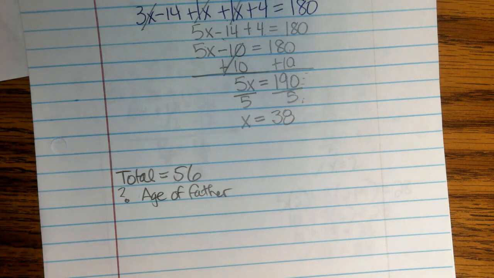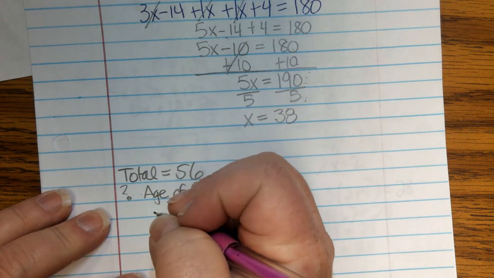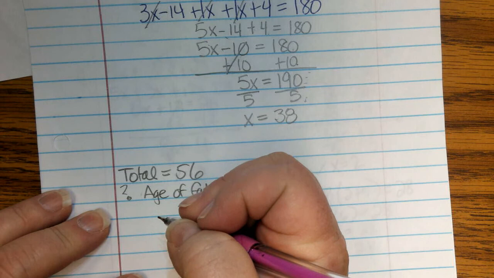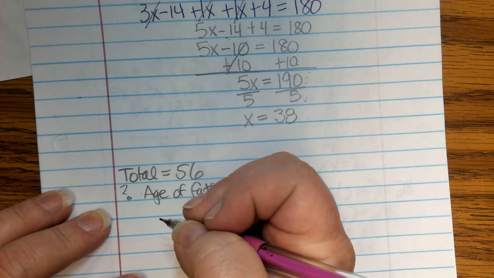So, what can we base that 3 times off of? Whose age? So, what do we make our variable? But what does x represent? Very good. Who said Sam's age, right? Is what you guys said?